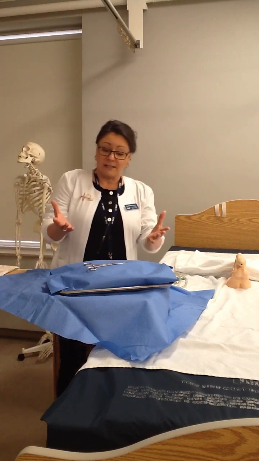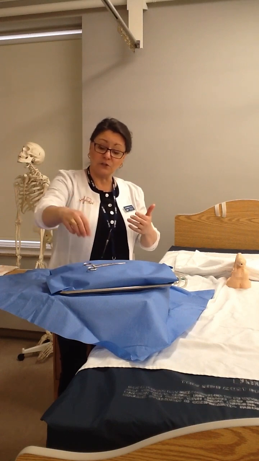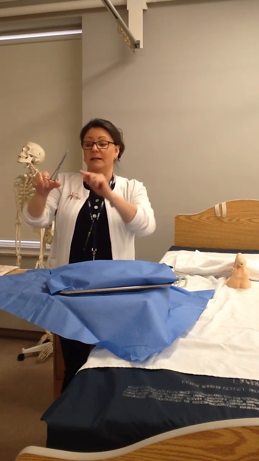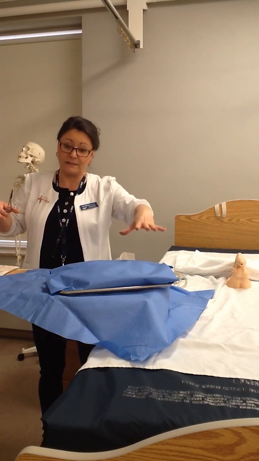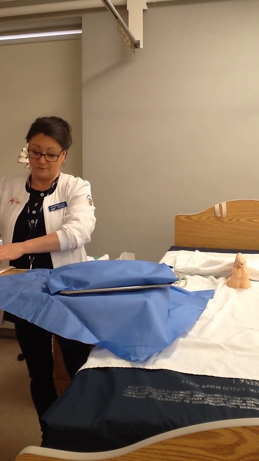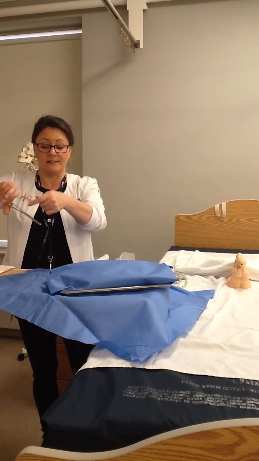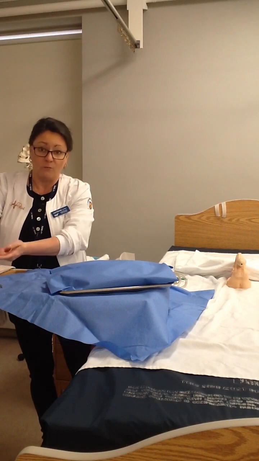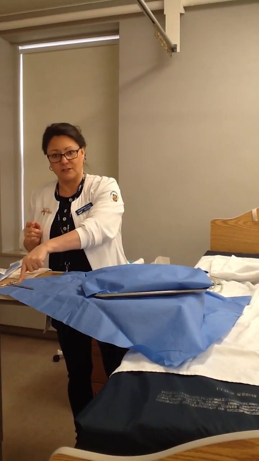So now we're going to look at the inside drape. We have our tool here that we can use. I'm going to pick this up now. So now I have an unsterile end, and I have a sterile end. And I have a sterile field inside, and I have a 1-inch unsterile border running all along the outside of my tray. So if I have to set my tool down, I'm going to make sure that I set the sterile part down well within the sterile field and the unsterile part well outside in the unsterile field. Sterile can touch sterile, unsterile can only touch unsterile.